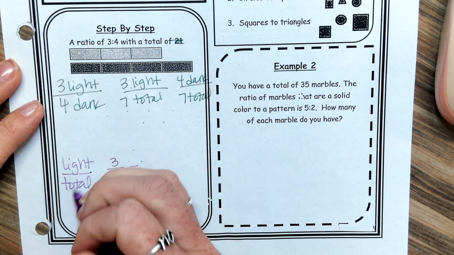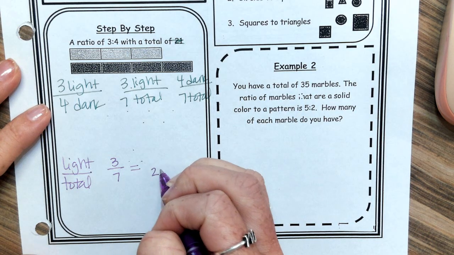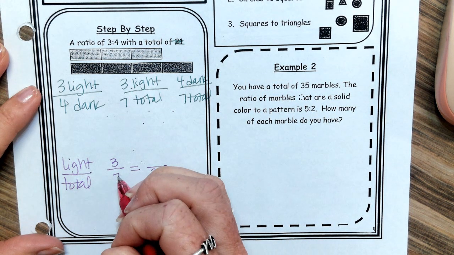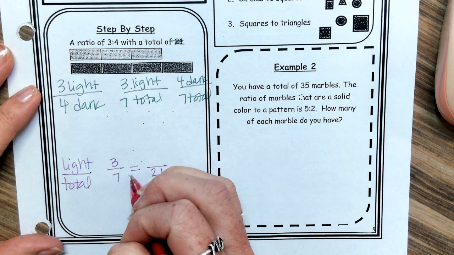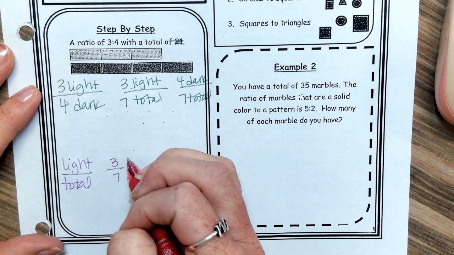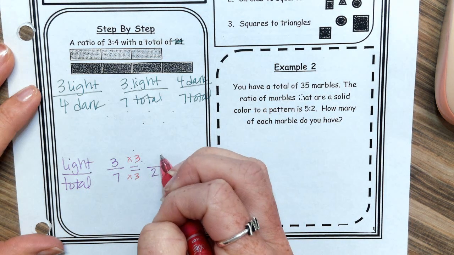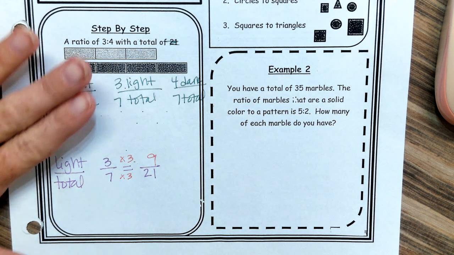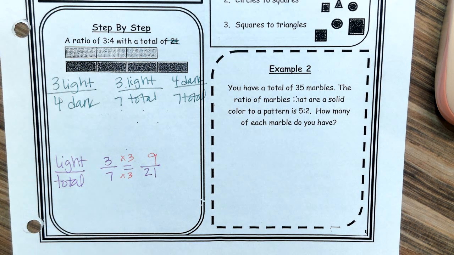So 21, since it's a total, would go on the bottom. And then you would solve this by looking for the pattern. How can I get from 7 to 21? Times 3. So if I multiply 3 times 3, what would I get? And so my answer would be, if there was 21 total based on this ratio, there would be 9 light strips. Does that make sense?